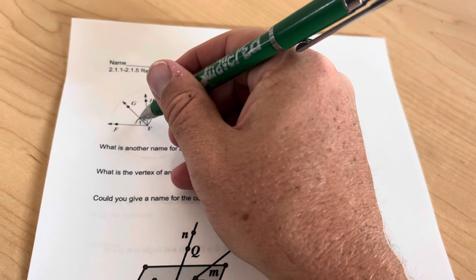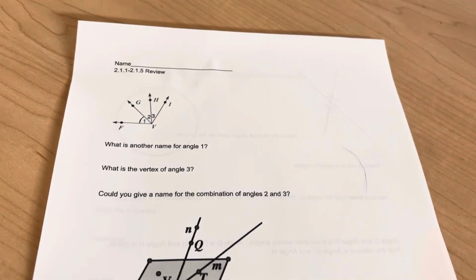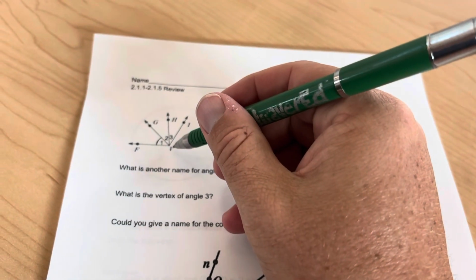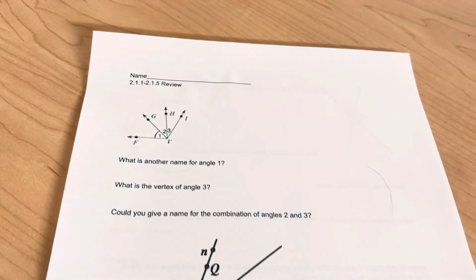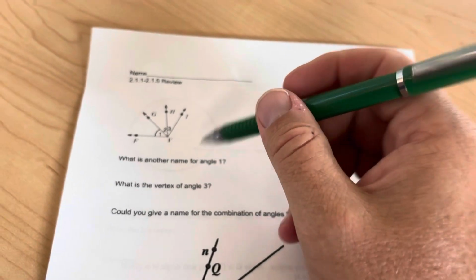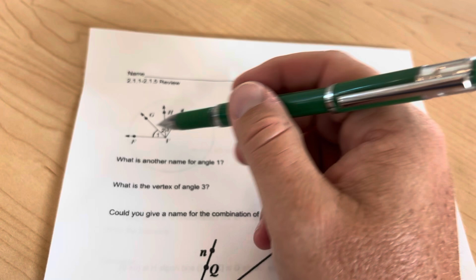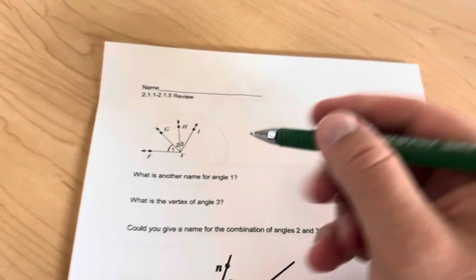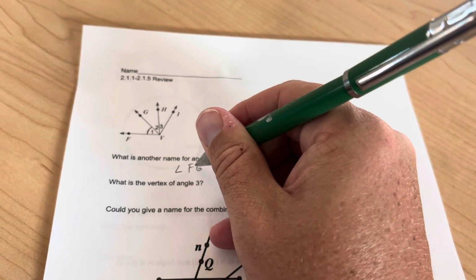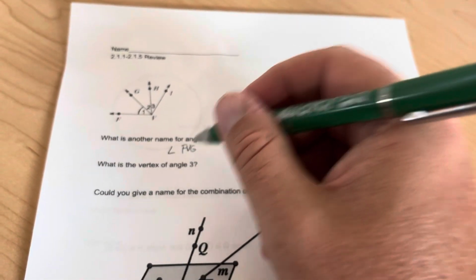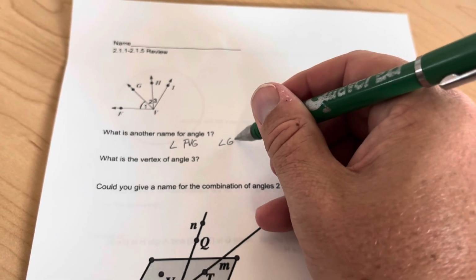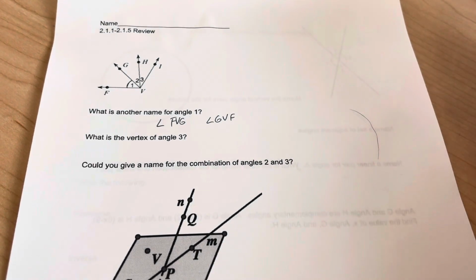That's this one right here. So if we're going to name this one, sorry, we can't just go with angle V because there's more than one angle that has its vertex there at V. So another name for this one, I'm going to use 3 letters, and it doesn't matter which order I use these 3 in. So this could be FGV, or sorry, FVG, need that vertex in the middle. Or this could be angle GVF. Either one of those would be fine.